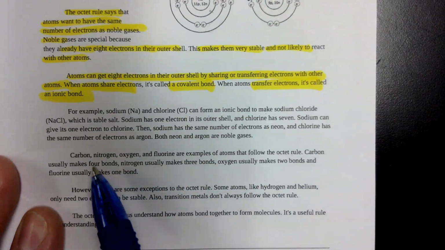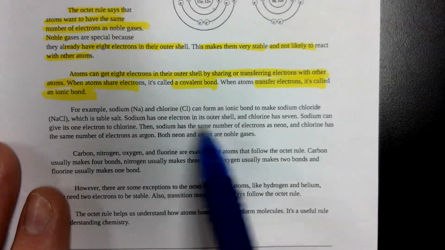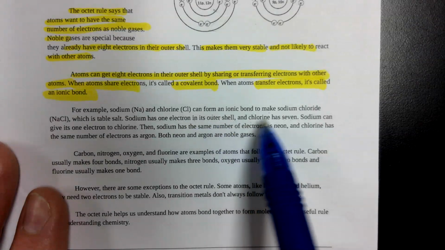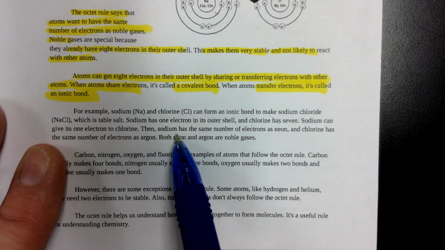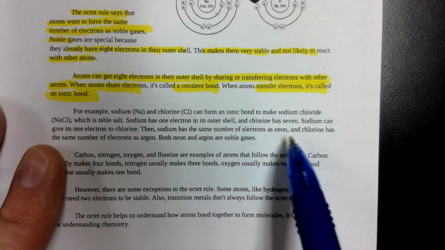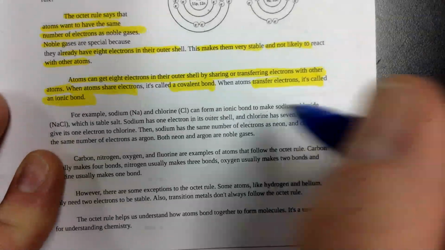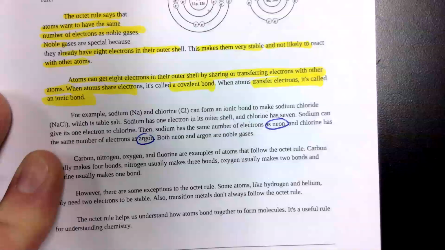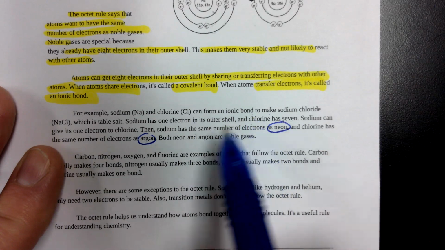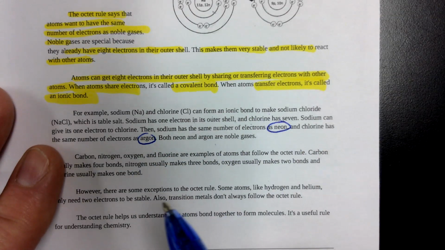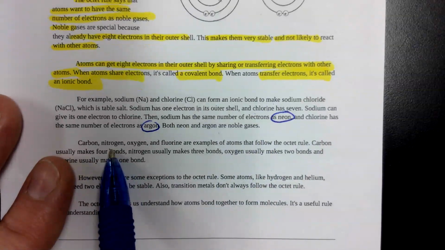Carbon usually makes 4 bonds. Sodium has 1 electron in its outer shell. Chlorine has 7. Sodium can give its 1 electron to chlorine. Then sodium has the same number of electrons as neon, and chlorine has the same number of electrons as argon. Neon and argon, just so you know, circle those. It tells you right here they are noble gases. So again, the goal is to be like one of these noble gases and have 8 electrons in your outer shell. Now we're ready for this paragraph.